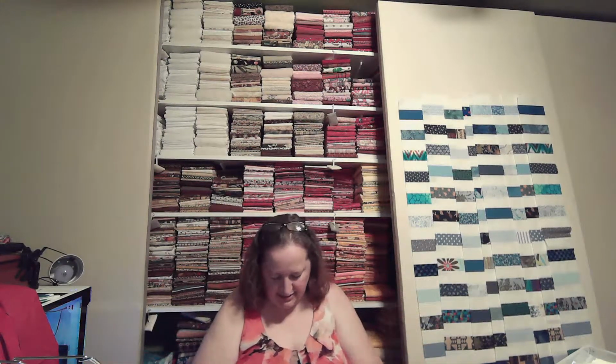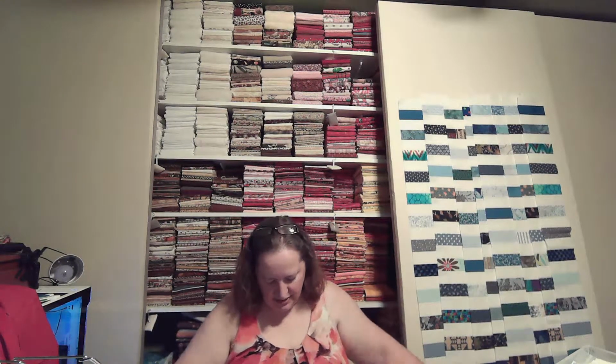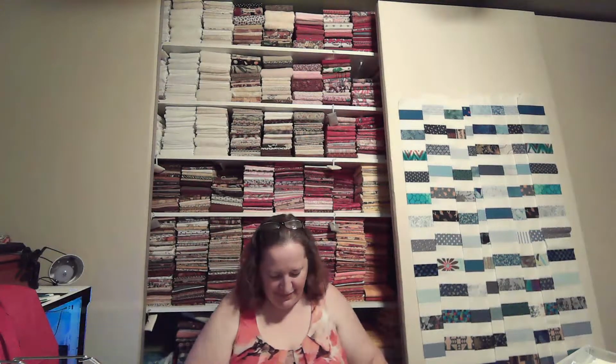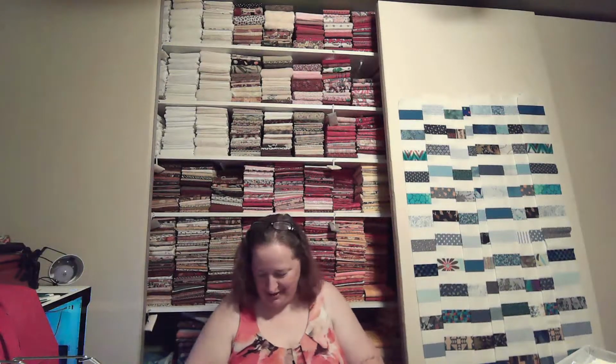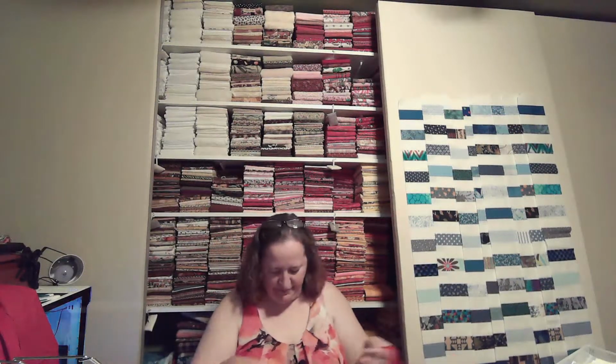Okay, at this point I'm down to the selvage and that little bit. Now I'll admit, sometimes I say selvage, sometimes I say salvage, which is a completely different word. I get that. It's just how I grew up. It was a salvage. So sometimes I mess it up, and I apologize if you catch me in that.